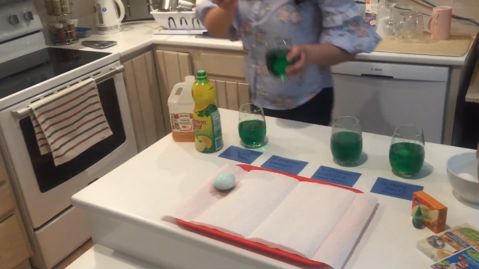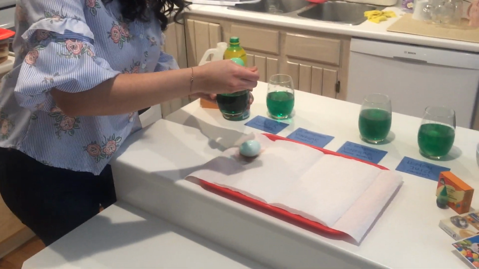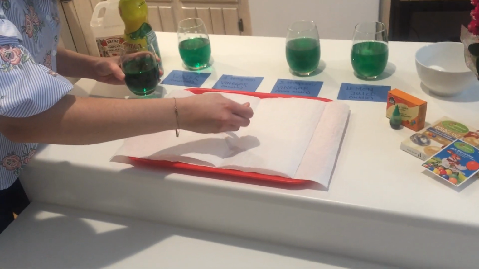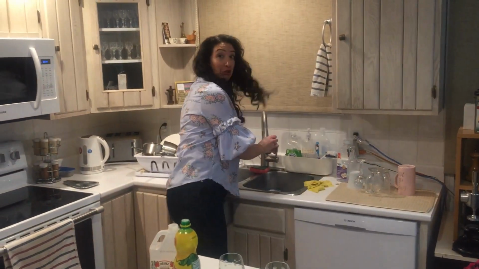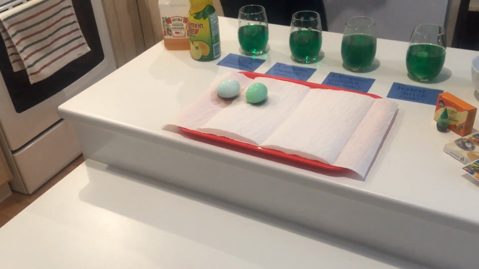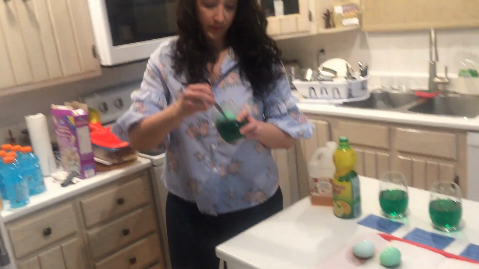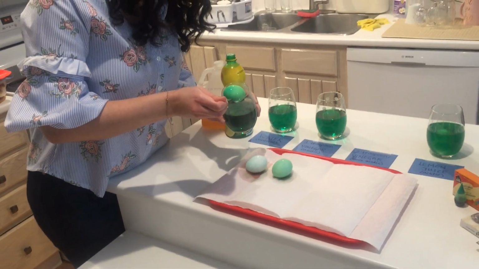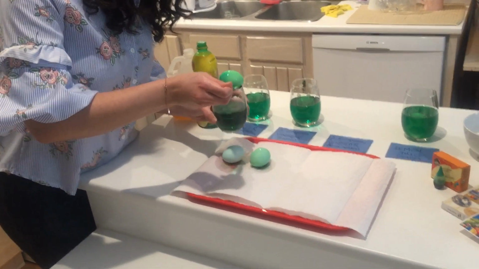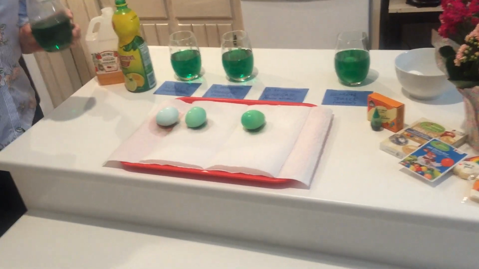So this is the egg with 1 teaspoon of vinegar. Ooh. You can already see that it looks more green. That's already good news. Now let's see when you have 2 teaspoons of vinegar, so you have more vinegar. Ooh, kind of looks like a different green. There we go. Yeah, it's a little bit of a more grassy green.